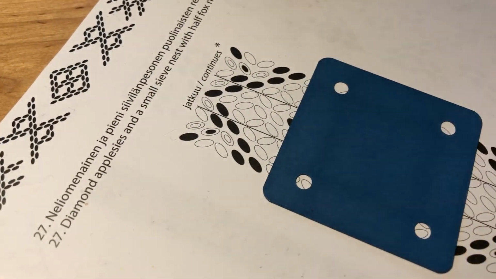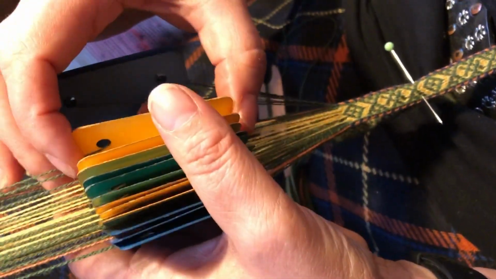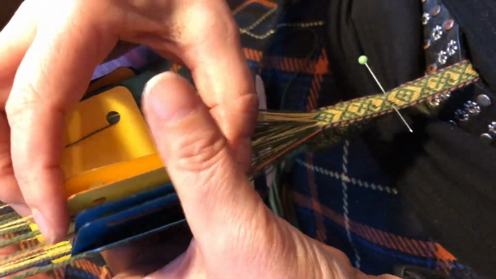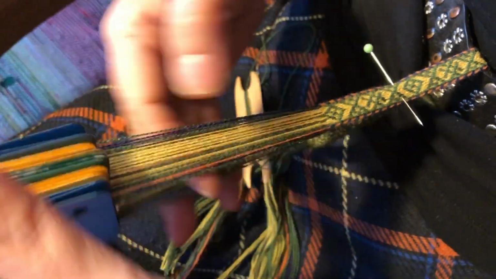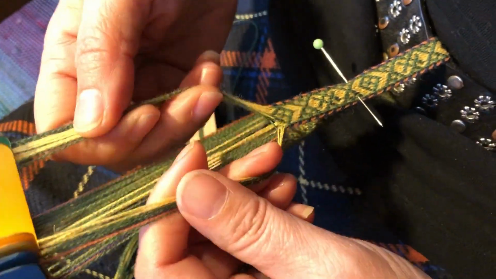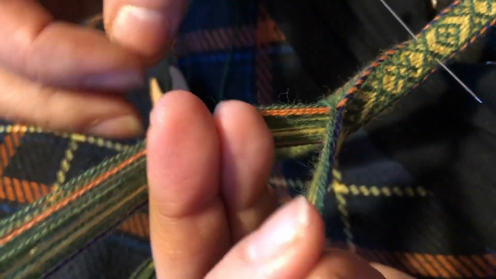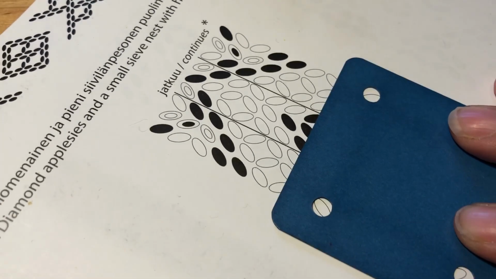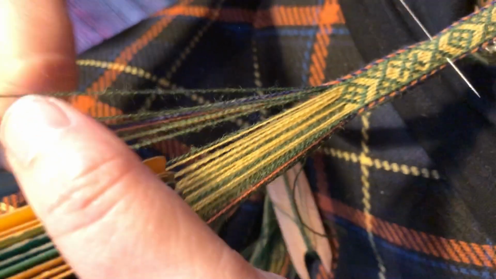Move your mark. Reverse weaving. Now we are getting closer to the mistake. And again, here is the weft. Shed is clear. You can undo. Move your mark. Unweave.